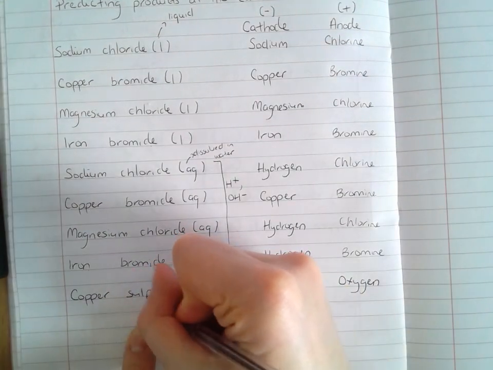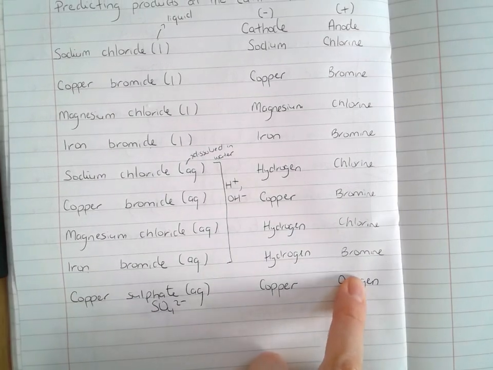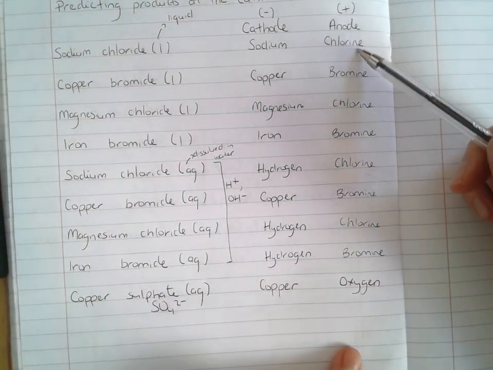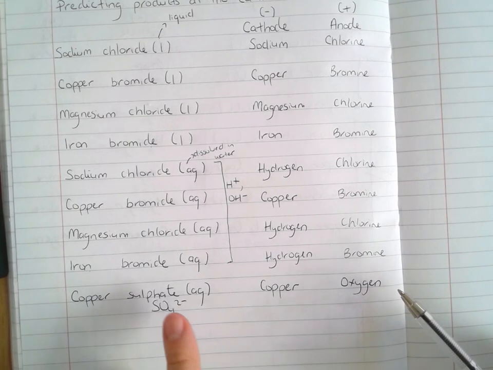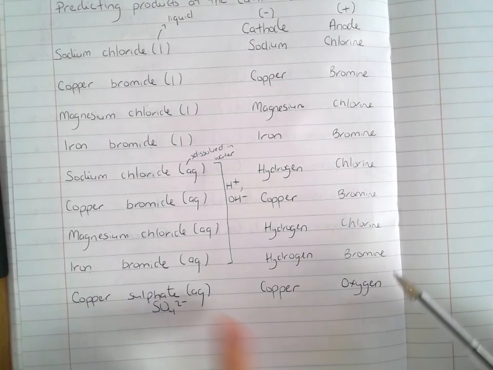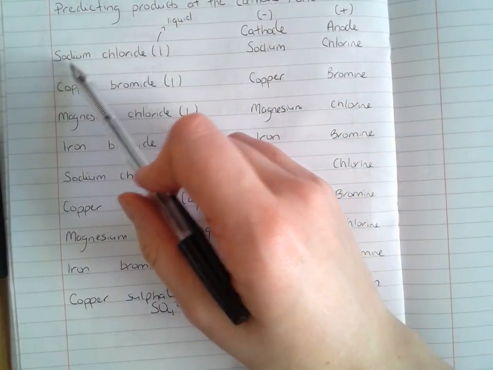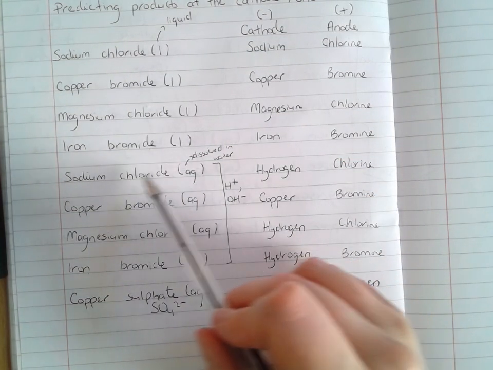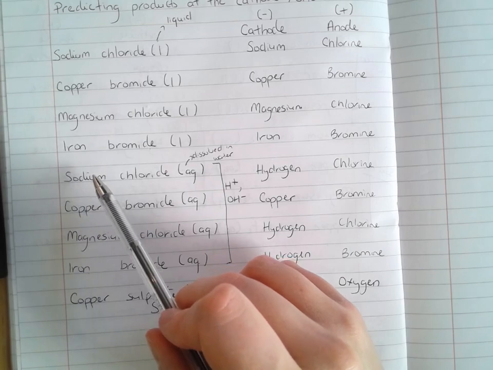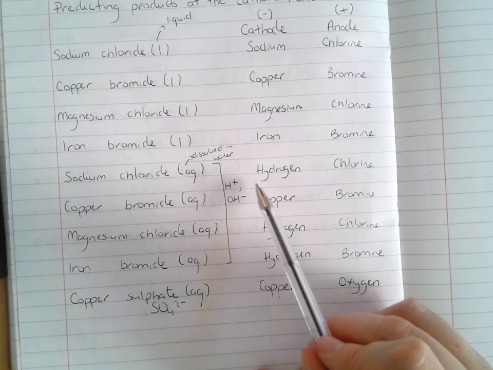Sulfate is SO4 2-. You've got sulfur, you've got oxygen, and it's the oxygen that forms. So at the anode, you've always got a halogen, a group 7 element, if it's present, or you've got oxygen if you've got sulfate. At the cathode, if it's a liquid, you just take the metal that will form at the cathode. If it's aqueous, you need to look at that metal. If it's not copper, hydrogen will form. If it is copper, copper will form.